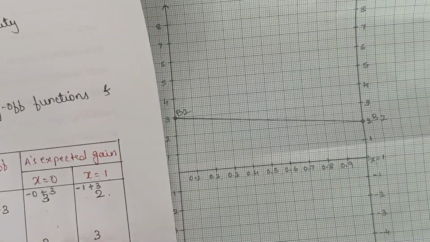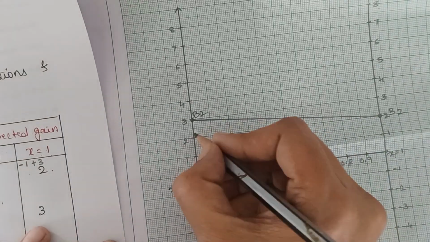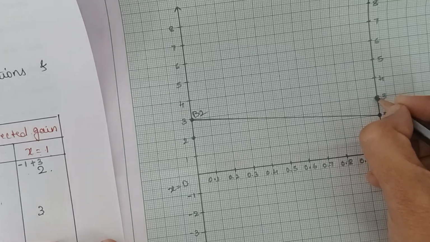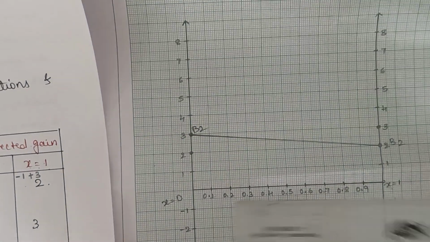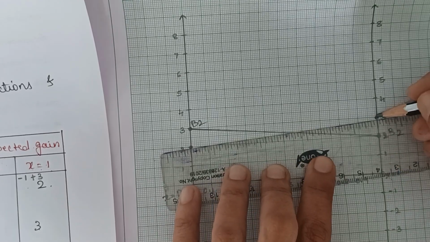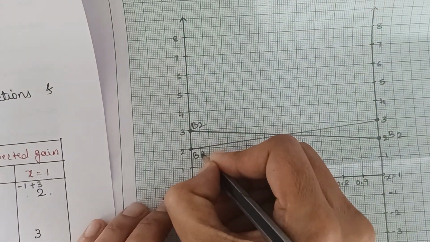Now next, the B3 strategy, the values are 2 and 3. So when x is equal to 0, it is 2, and when x is 1, it is 3. So next, we will join these two points. Okay, and let us name it as B3.